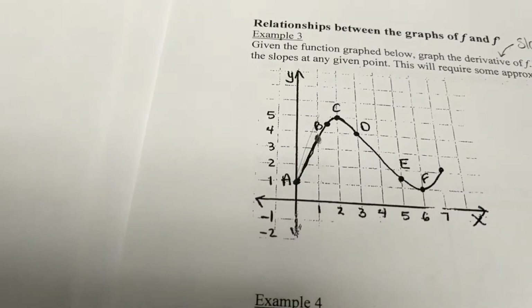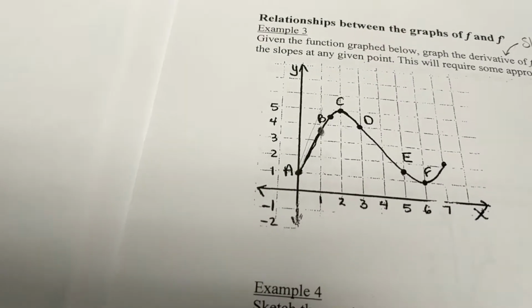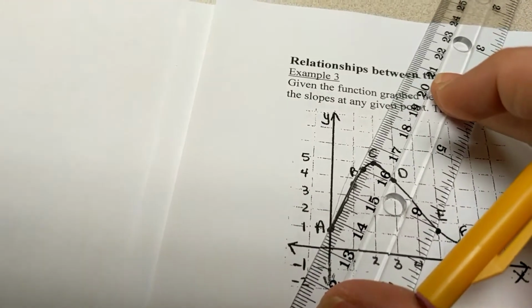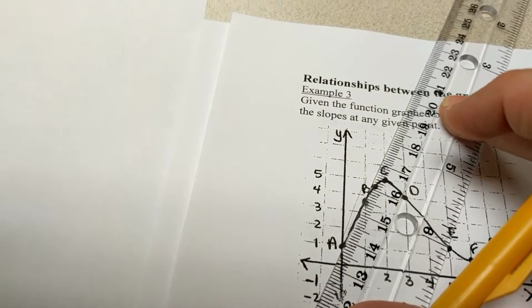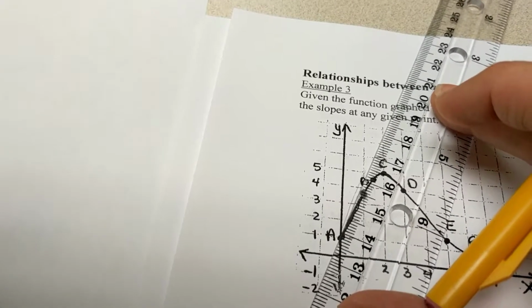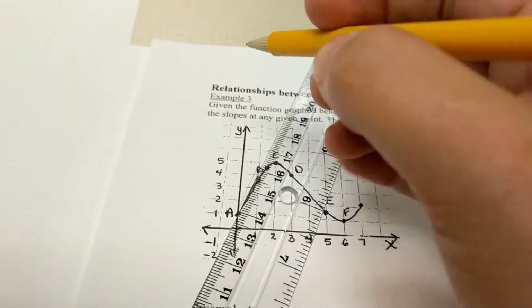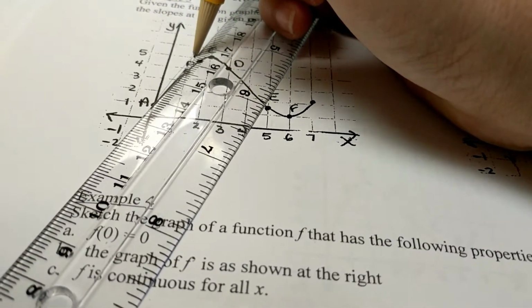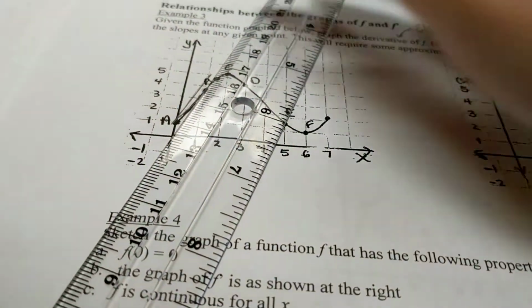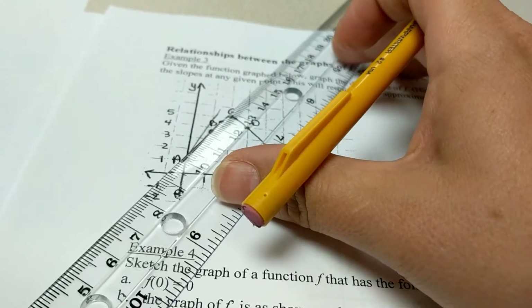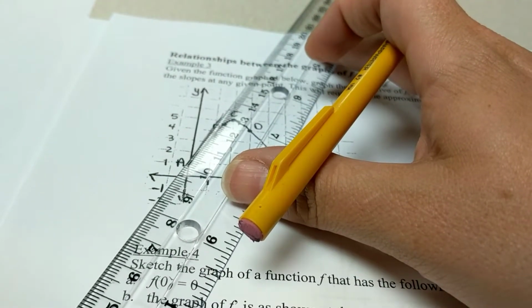So let's start with point A. We're going to use our straight edge, and you want to try to approximate the slope at point A. So we want it just to touch point A, and then draw in a tangent line. Now I'm going to have to expand mine. Sorry, it's a little bit hard with one hand.